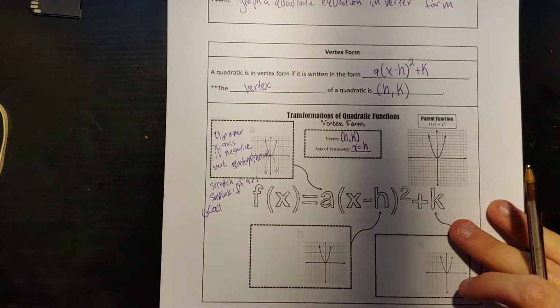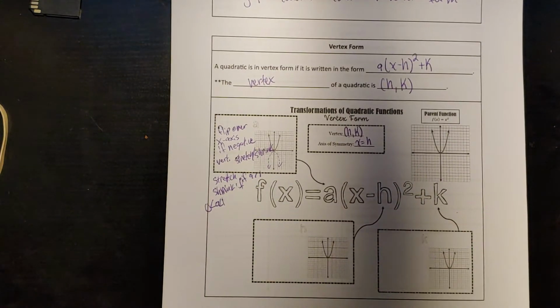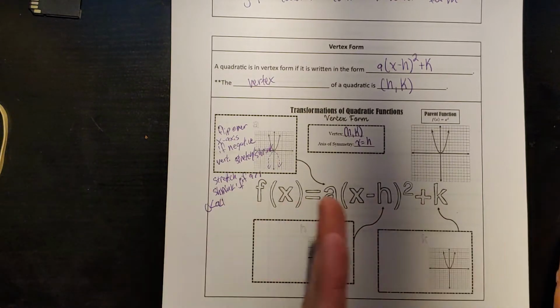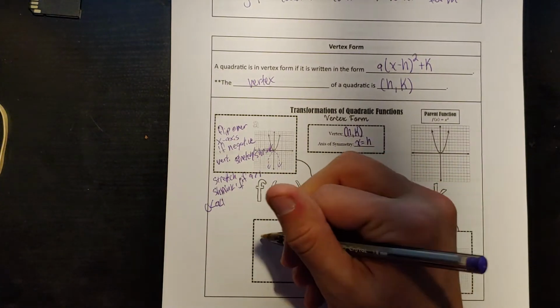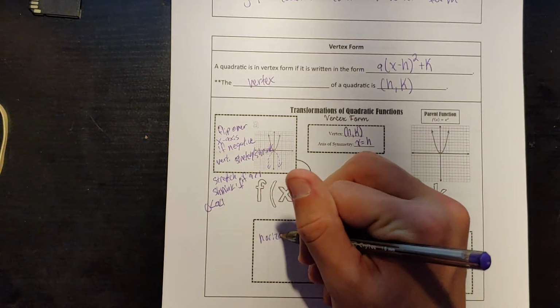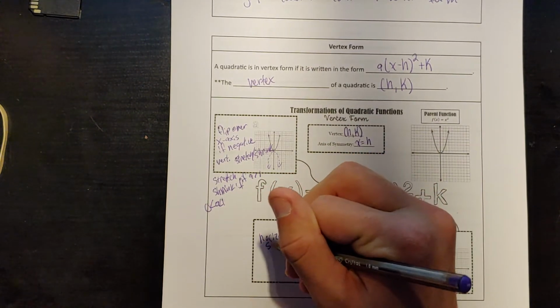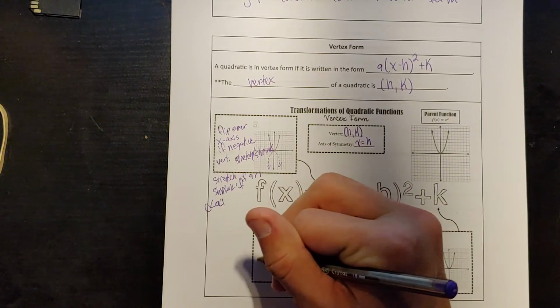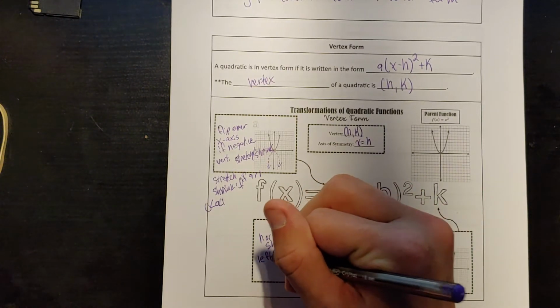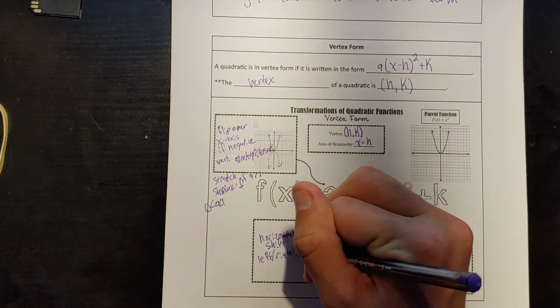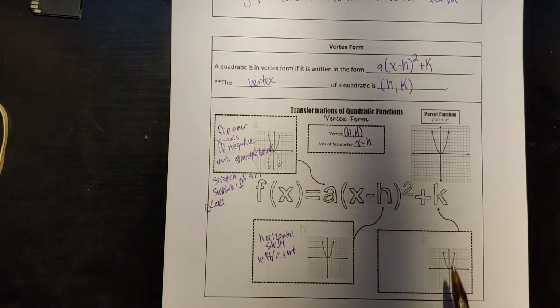Okay, the next letter we have to look at is h. If you want to think about it, this is a horizontal shift, left or right. And remember, this is inside the parentheses.